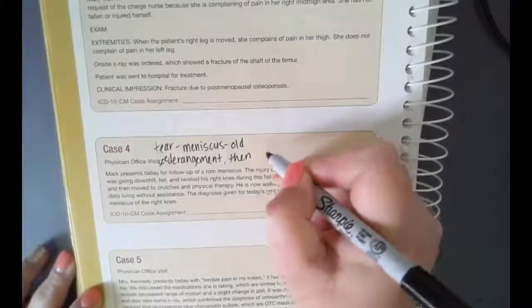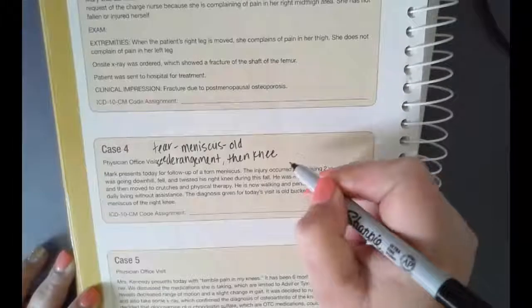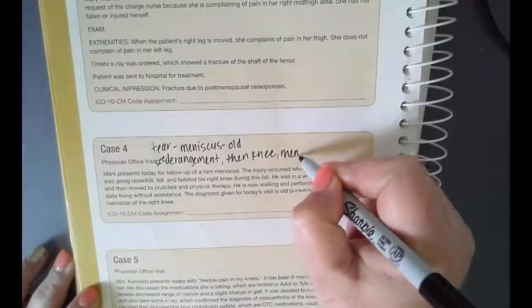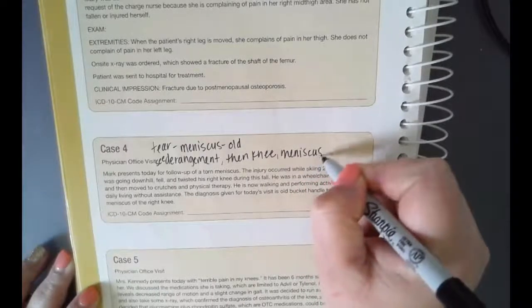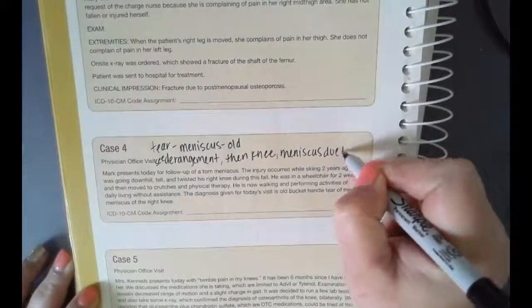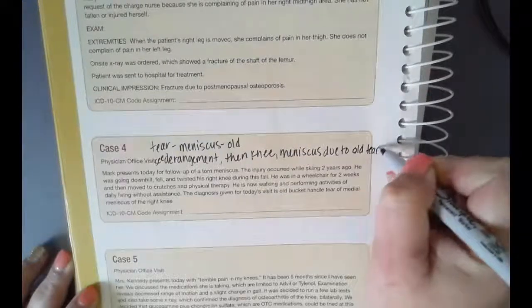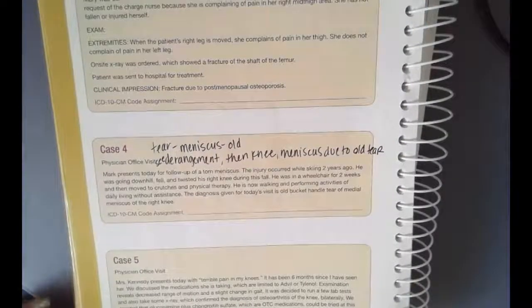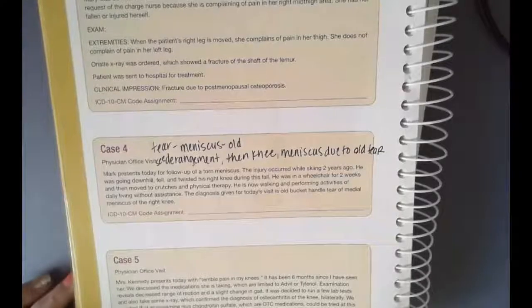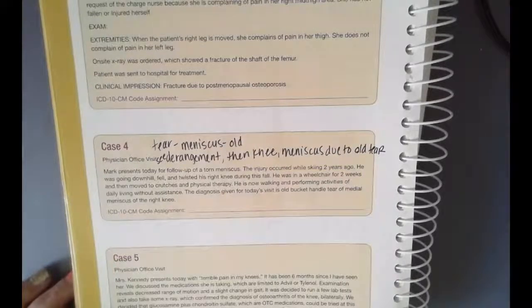Then go to the knee. Meniscus due to old tear. So check that. Okay, so that's case 4. Let me flip over to case 6.